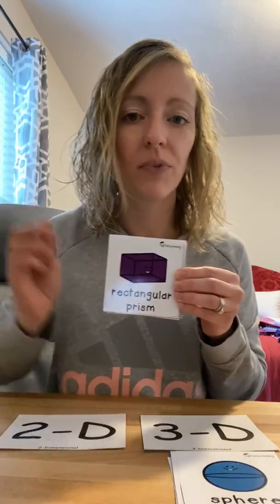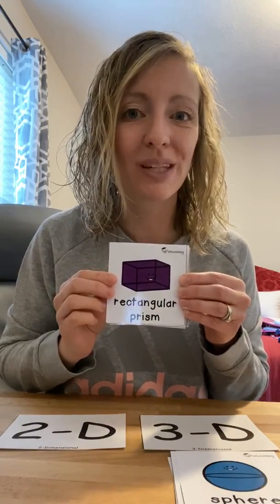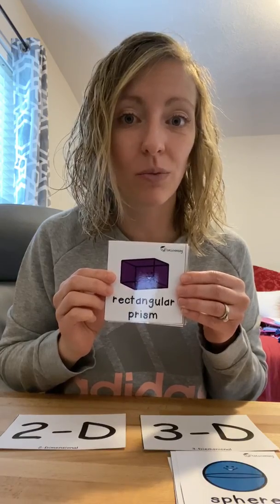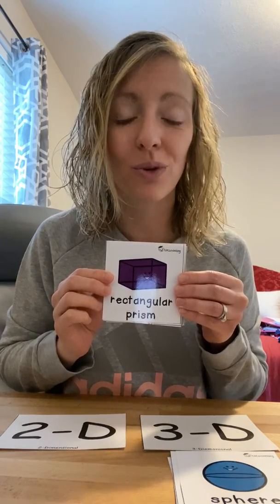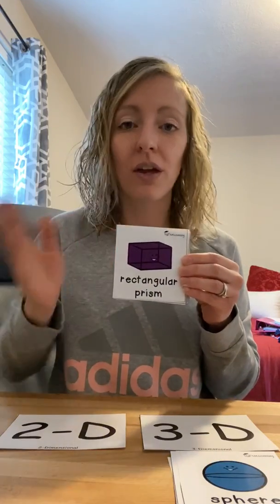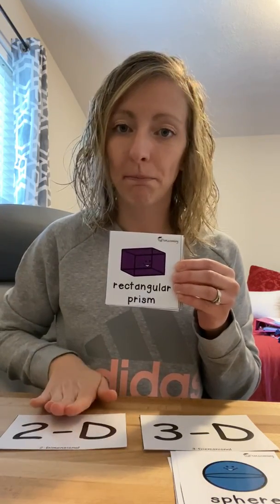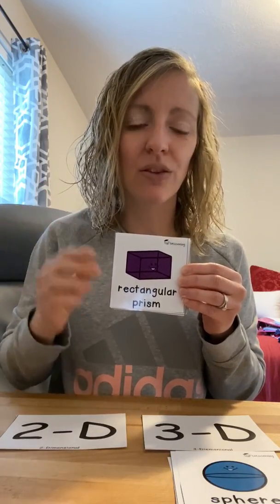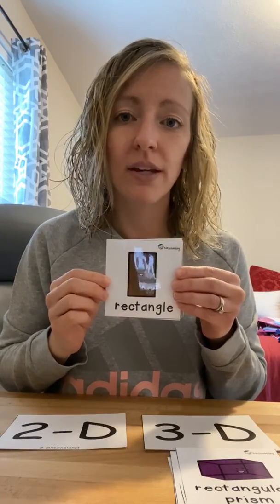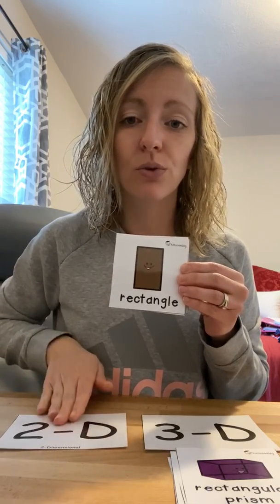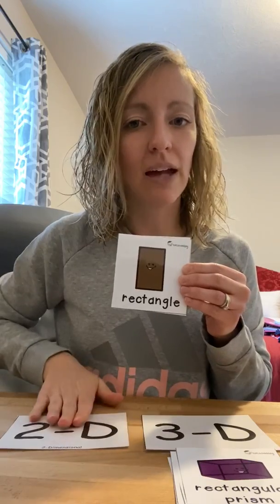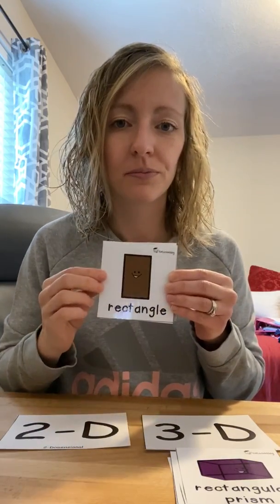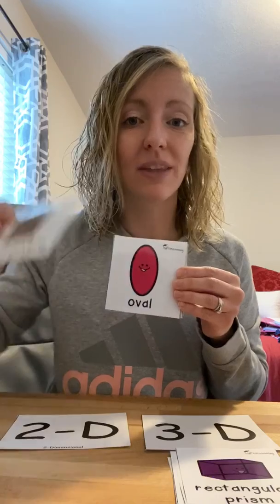It's a solid. Next, I have a rectangular prism. Wow, that's a big word. See if you can say it with me. Rectangular prism. And this is like a tissue box. So think of a tissue box. Is it 2D or 3D? It's 3D, three-dimensional. You're right, it's a solid. Next, I have a rectangle. And a rectangle is much like a piece of paper. Say rectangle. Is a rectangle 2D or 3D? Is it flat or is it solid? It's 2D because it's flat.